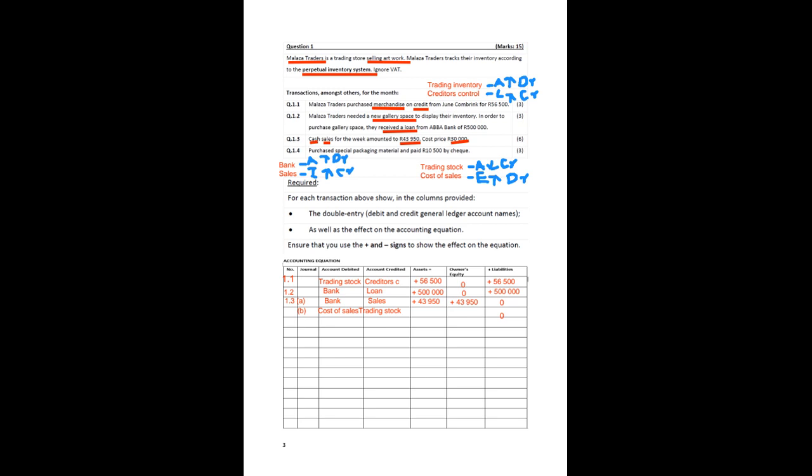Minus 30,000. Minus, because the arrow is going down, okay? How much was the amount, by the way? 30,000. Okay, thank you so much for that. We say minus 30,000. And then we must go to the owner's equity with the 30.